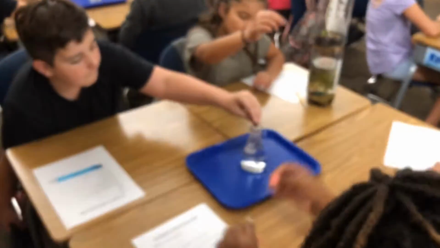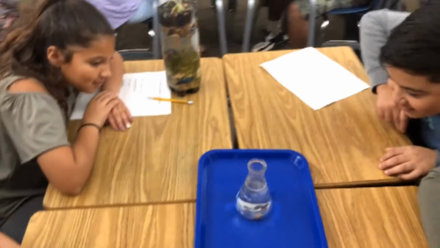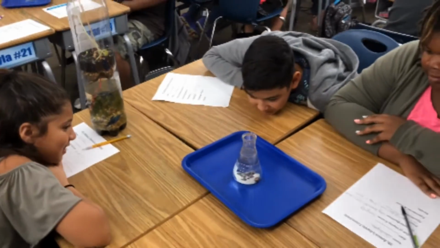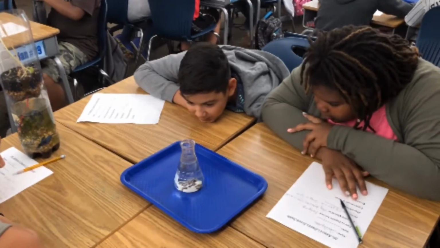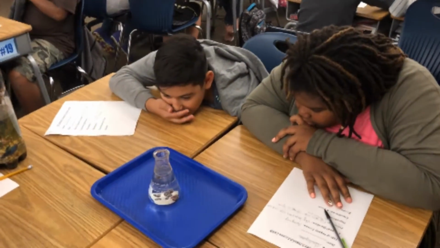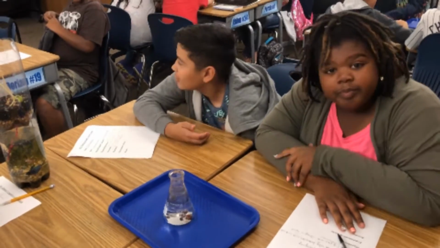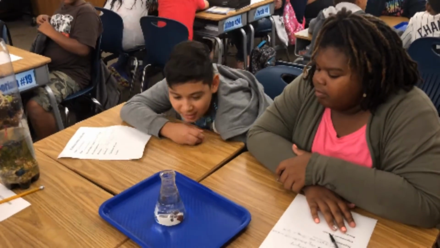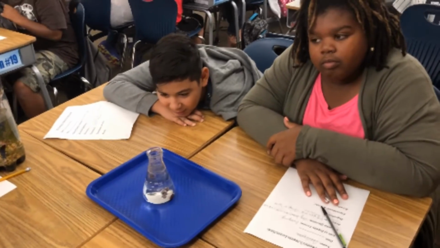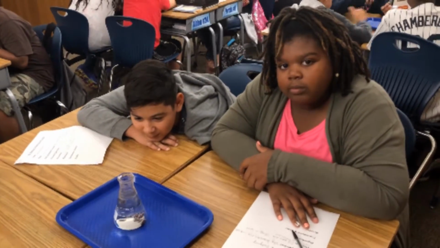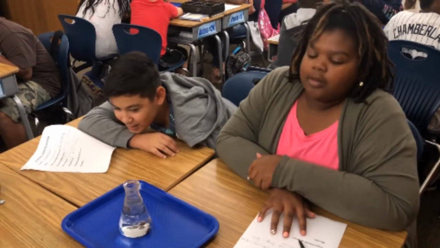Add your raisins. Table 6. Now keep your eye on your solution there. This is a flask that's filled with Sprite. And Diego, can you tell me what was an example of a solute in your Sprite? The CO2. Yeah, the CO2 is dissolved, and sugar's dissolved. And then, Christiana, what's the example of the solvent in Sprite? The water's the solvent.